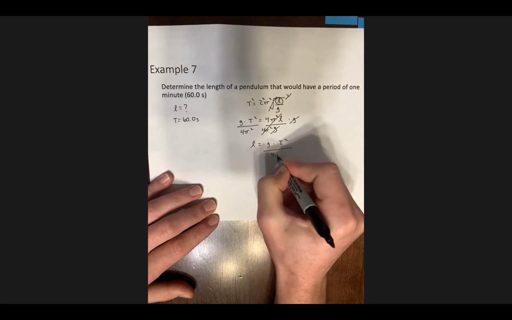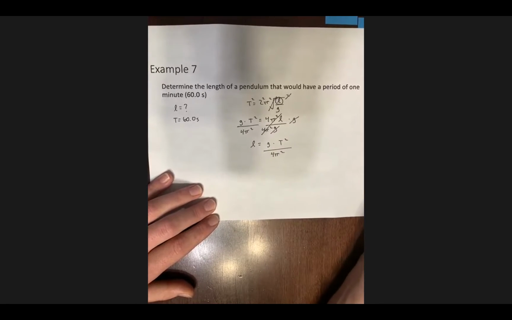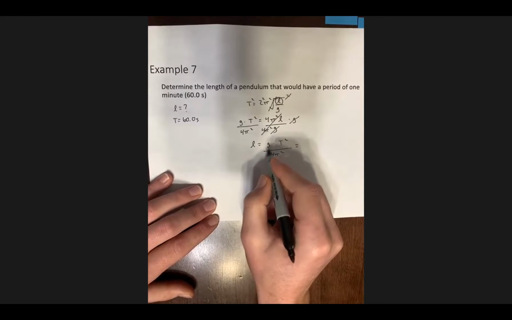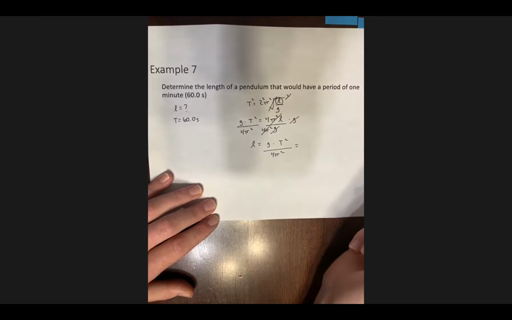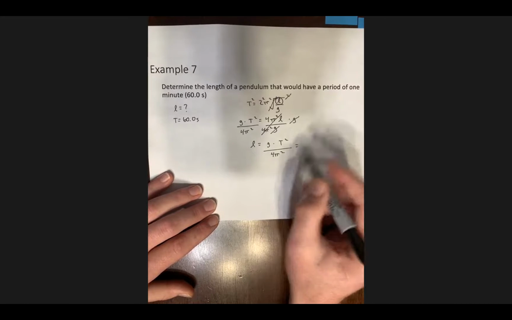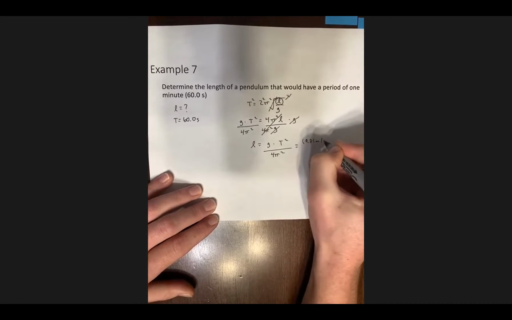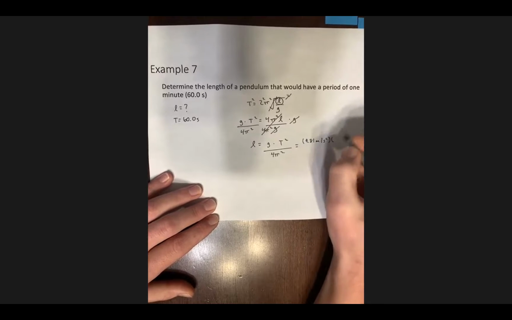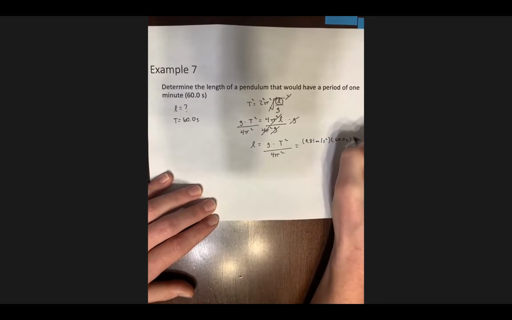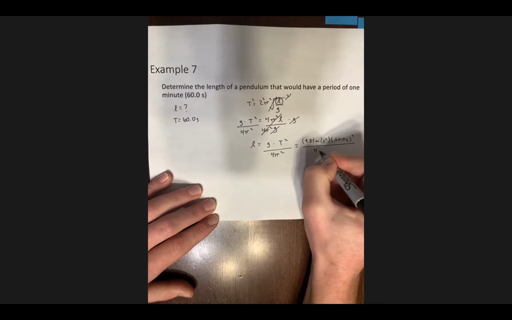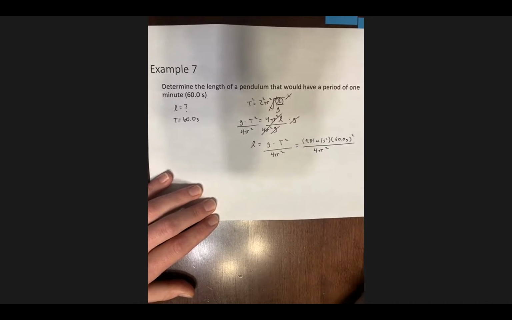Okay, so we know g. We're just going to use the g that we've been using for the physics course. We know the period, so we can just substitute those in. So 9.81 meters per second squared, the period is 60 seconds squared, divided by 4 pi squared.